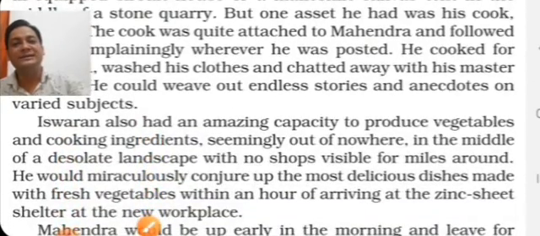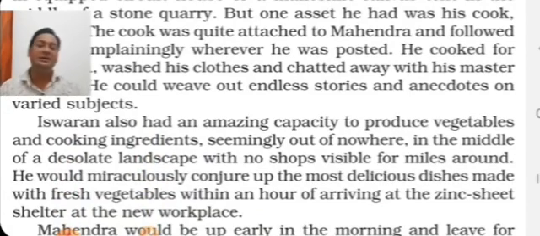Iswaran also had an amazing capacity to produce vegetables and cooking ingredients, seemingly out of nowhere. So here the meaning is that he had amazing skills: he can produce different types of vegetables, even cooking ingredients, the spices. And Mahendra doesn't know how he creates them. In the middle of a desolate landscape with no shops visible for miles around, he would miraculously conjure up the most delicious dishes made with fresh vegetables within an hour of arriving at the zinc sheet shelters at the new workplace.